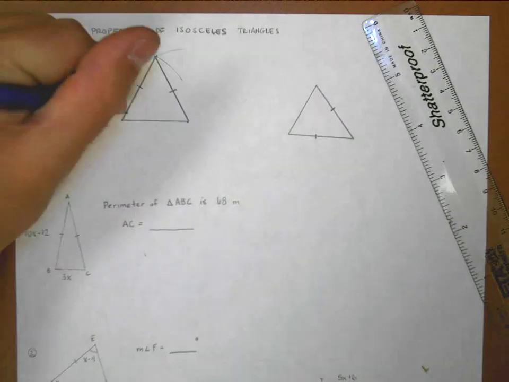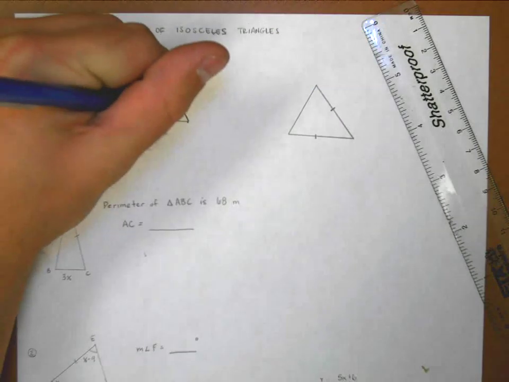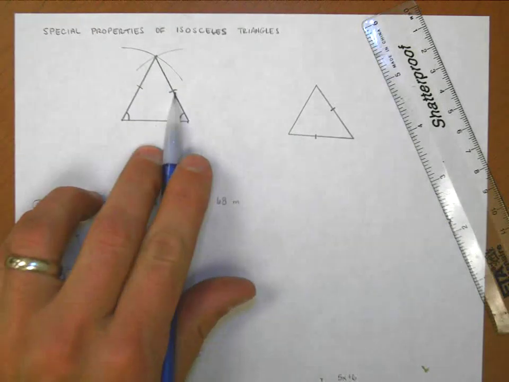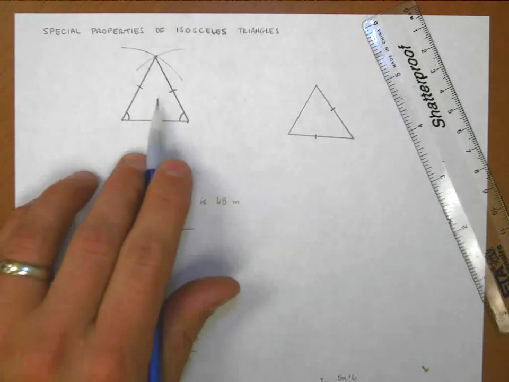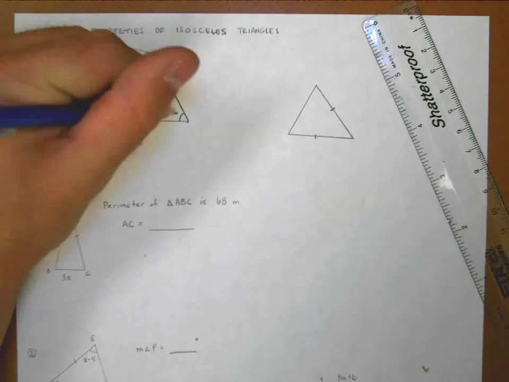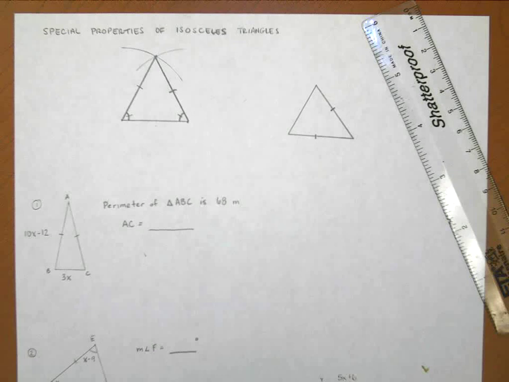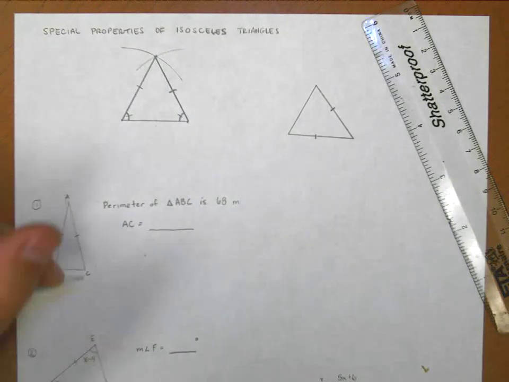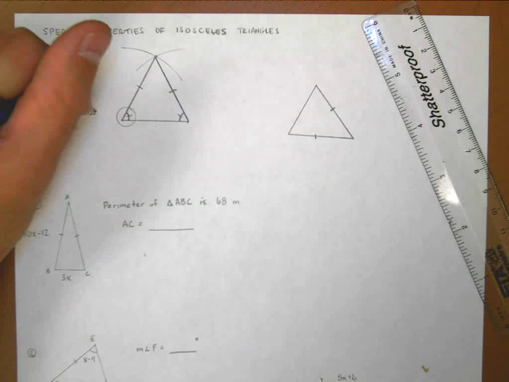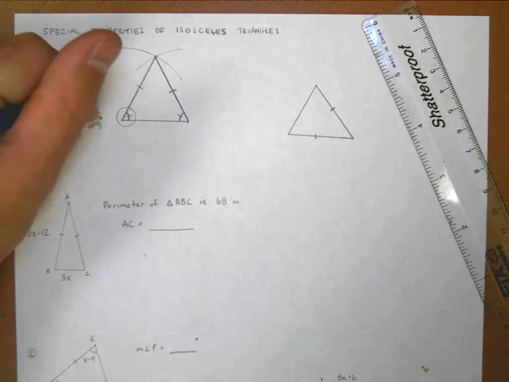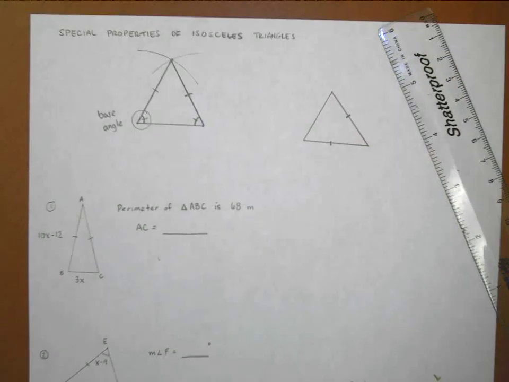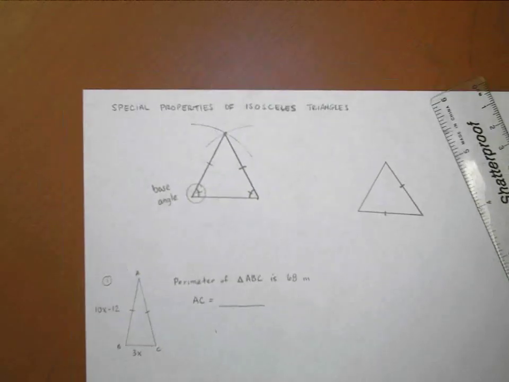Now there are a couple of special properties here. The first being this: this is the angle across from this side that has the tick mark, and this is the angle across from this side that has the tick mark. And it just so happens that these two angles are also congruent. We call these the base angles. So this right here is known as a base angle. The base angles for an isosceles triangle are congruent.